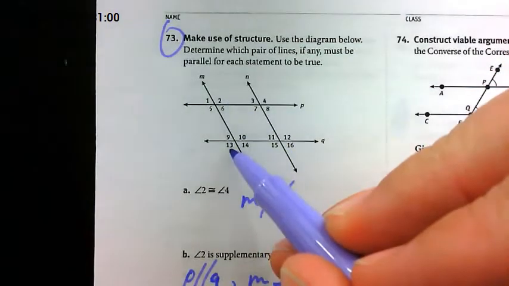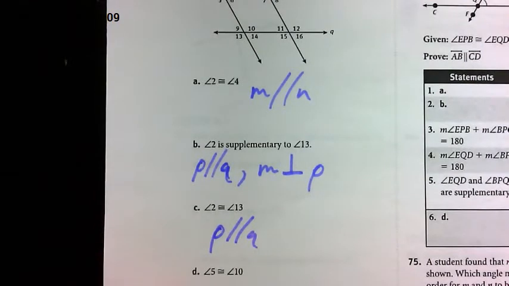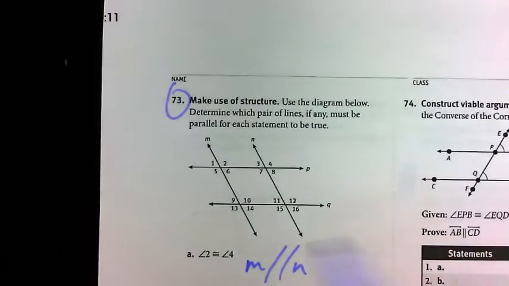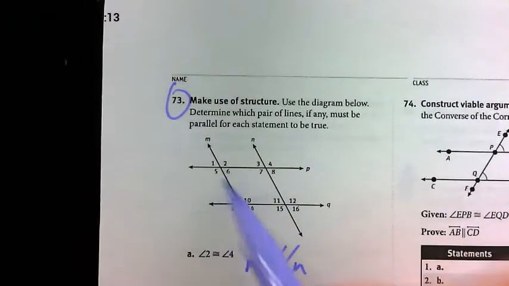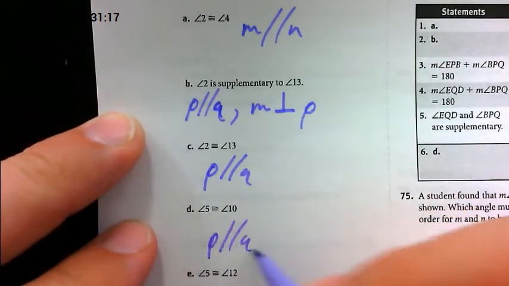On the next one, 2 and 13. So there's 2, there's 13. How are they congruent? So now that one makes more sense. Again, P and Q would have to be parallel. 5 and 10 congruent. There's 5, there's 10. They're alternate interior angles. So again, P and Q would have to be parallel.